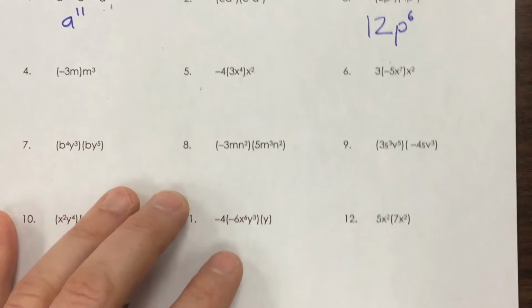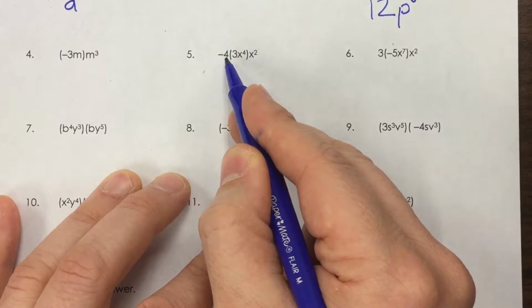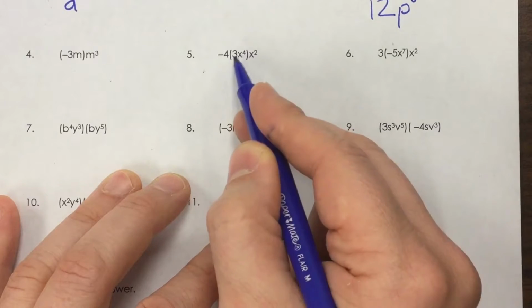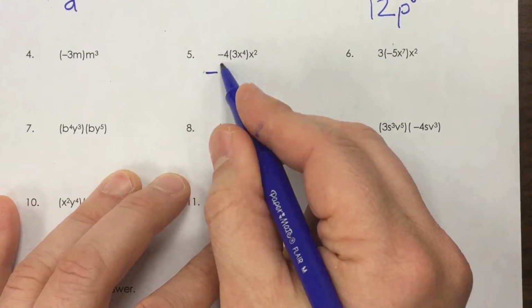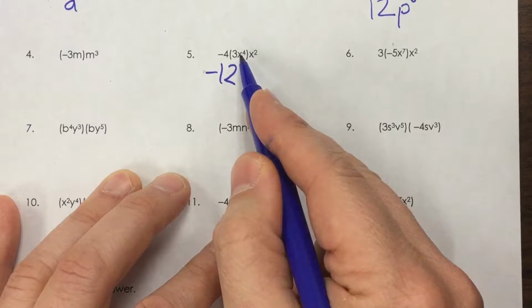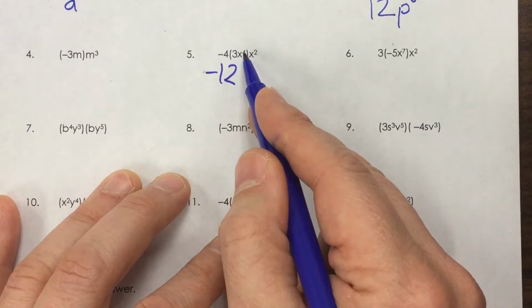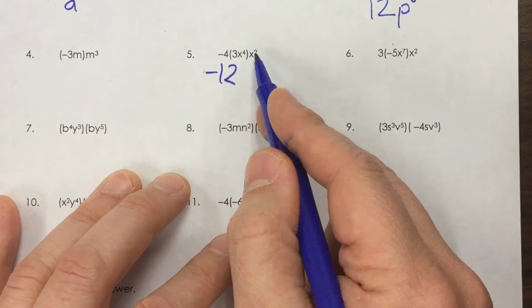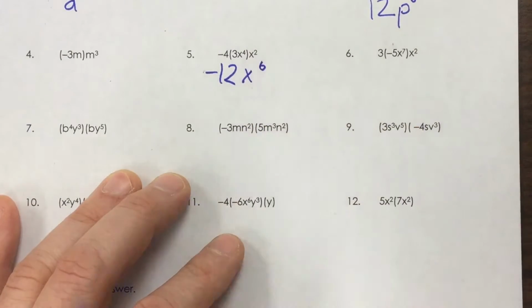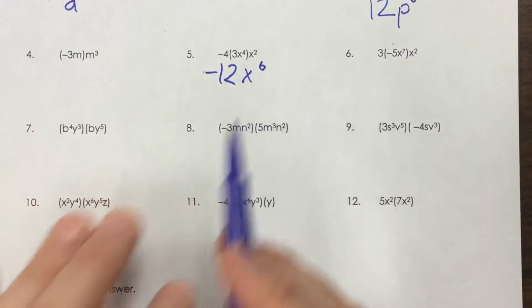Let's try number 5. Number 5, we have some big numbers here that we're going to multiply. Negative 4 times positive 3 is negative 12. Now we look at the exponents. This and this have the same base. The base is x. So I can add the 4 and the 2. 4 and 2 gives me 6. So I get x to the 6. So my answer here is negative 12 x to the 6.